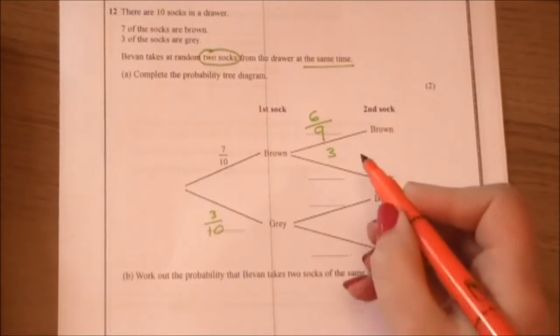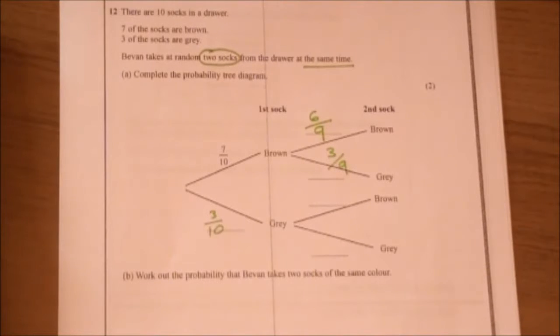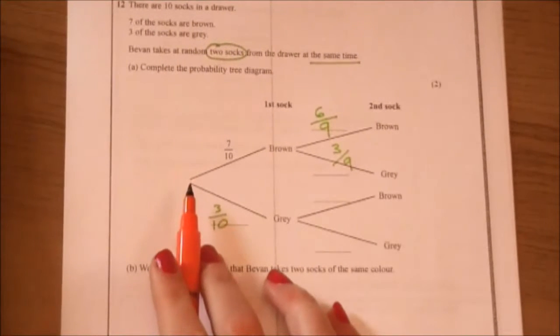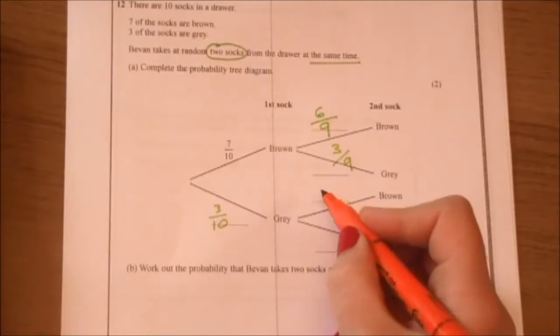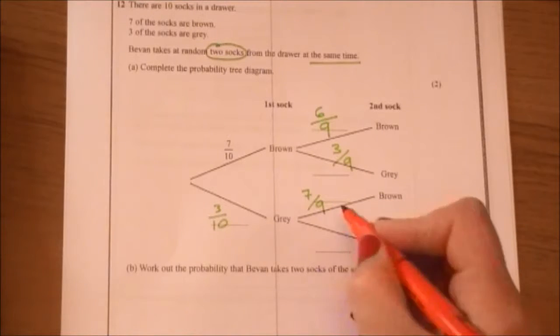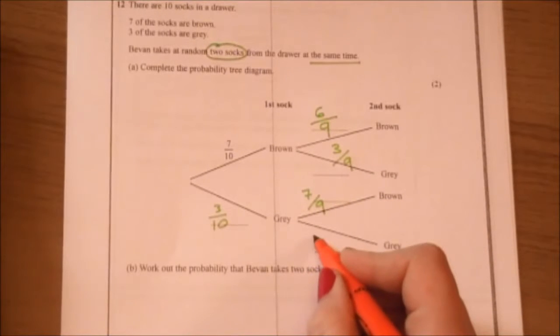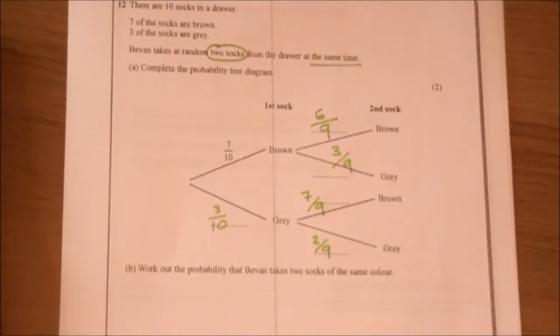So all 3 grey socks are in there, but there are only 9 in total. And if you look at this, Bevan, in this scenario, selected a grey sock first. That means all 7 of our brown socks are still in the drawer, but there's only 9 in total. And only 2 of his grey socks are in there, out of 9 in total.